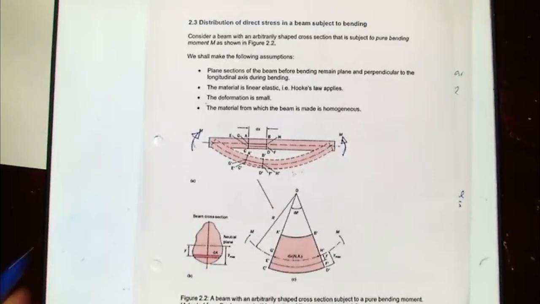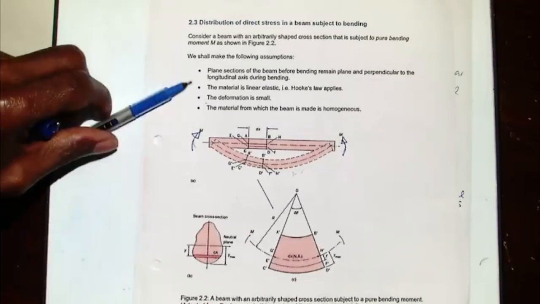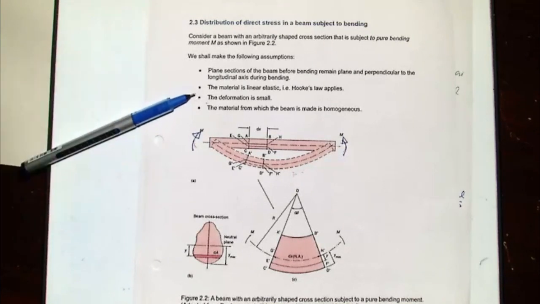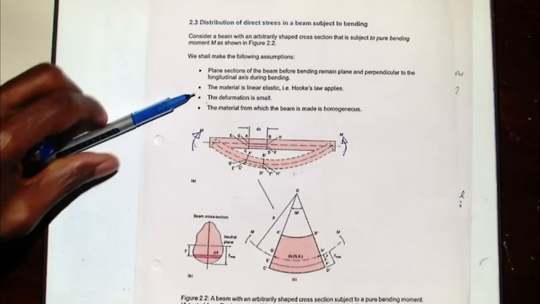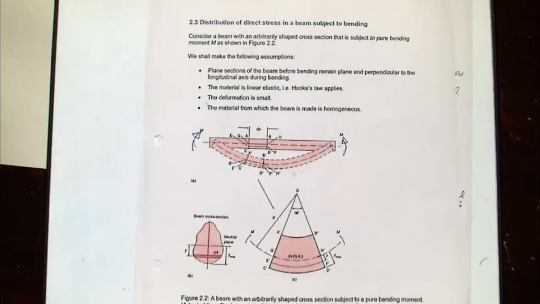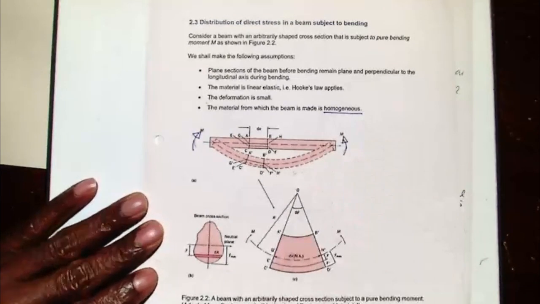The main assumptions we are going to make are the ones there. The first one is what we've just shown, that the transverse plane sections before the bending remain plane after you've applied the load. The next one is the material is elastic, so we'll be able to apply our basic Hooke's law, which we will show very shortly. The next one is that the deformation is very small, and you will see that again very soon. And the last one is that the material is also homogeneous. So who knows what that means?